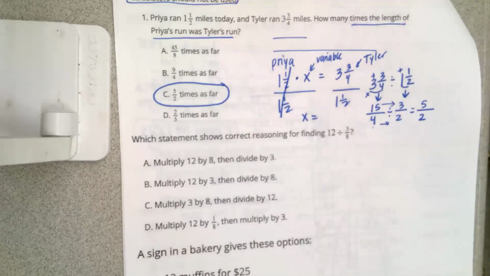If you got this, then you're doing really, really well on dividing fractions, and I'm so proud of you.